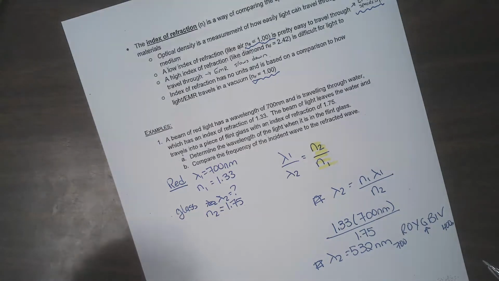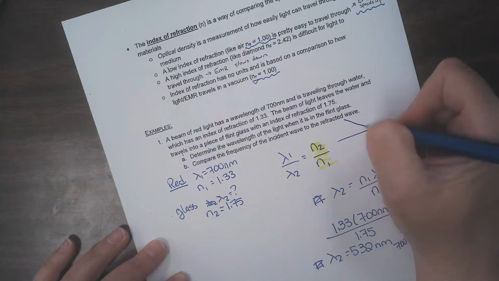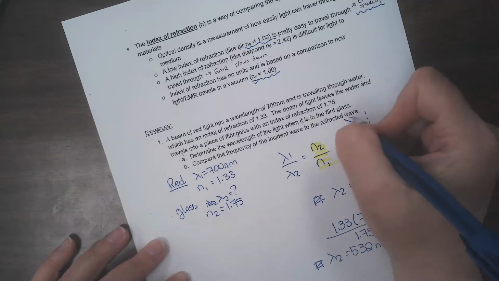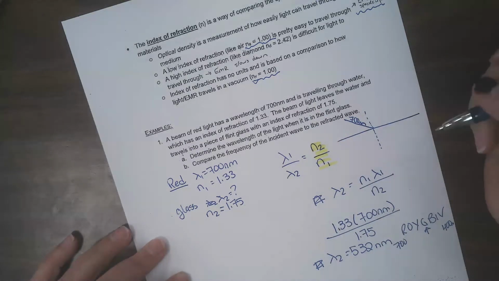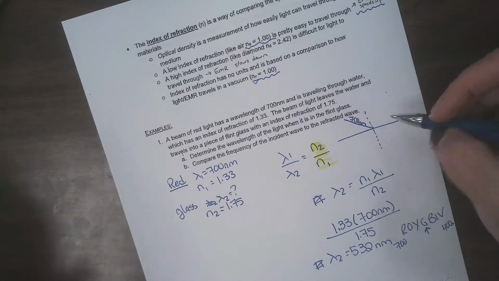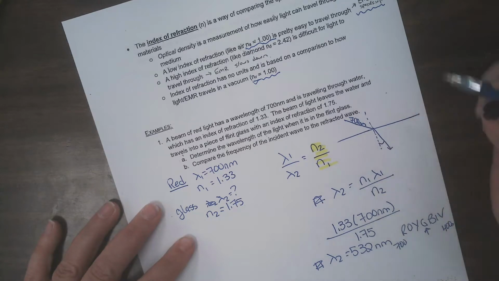So this beam of light, what's happening is there's a wavelength coming in at some angle, but 700 nanometers. And it's going to go from 1 to 1.33. So that's going to slow us down, so we're going to get this smaller angle.